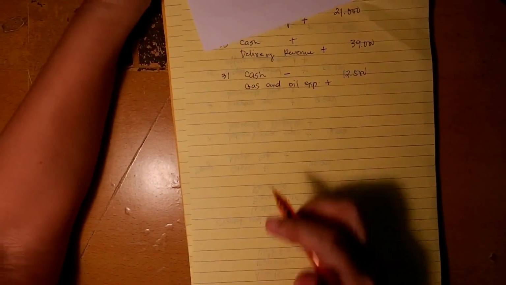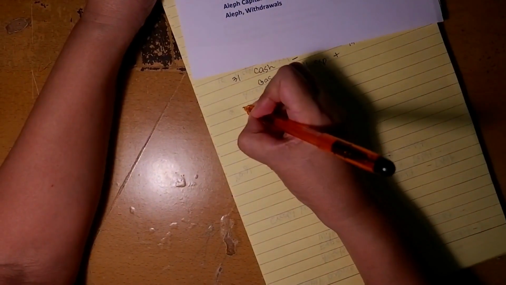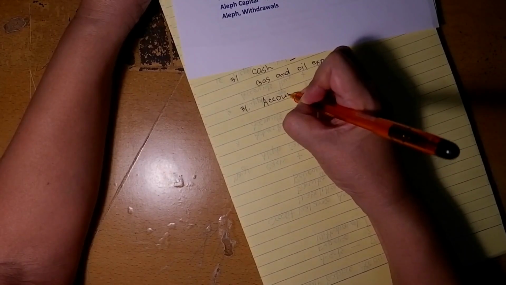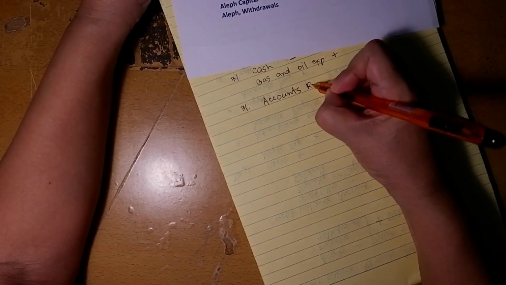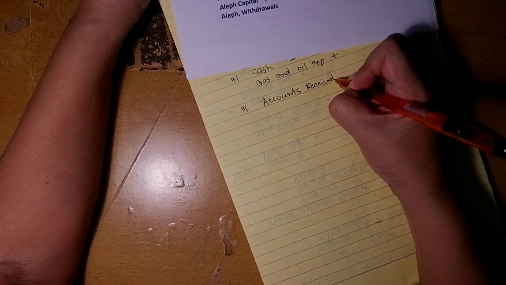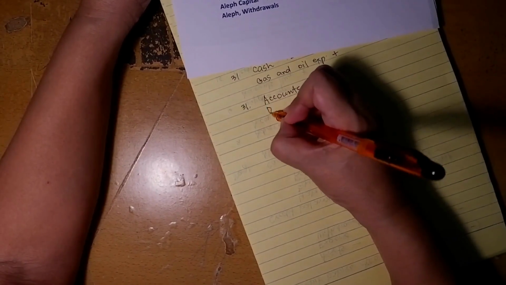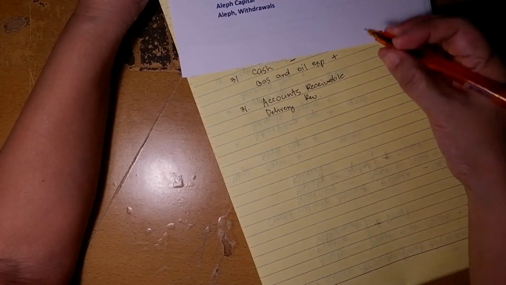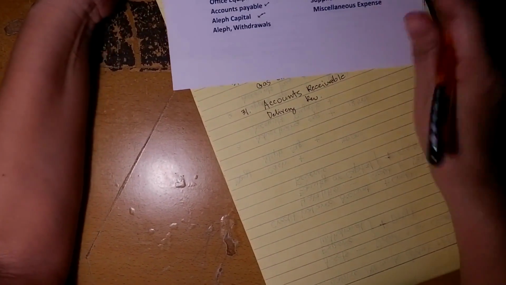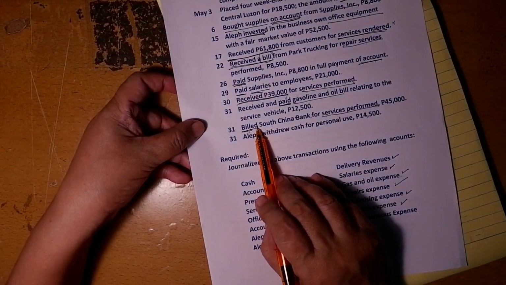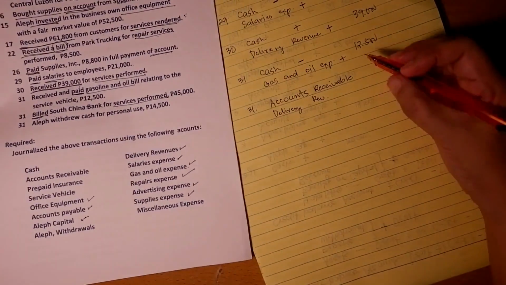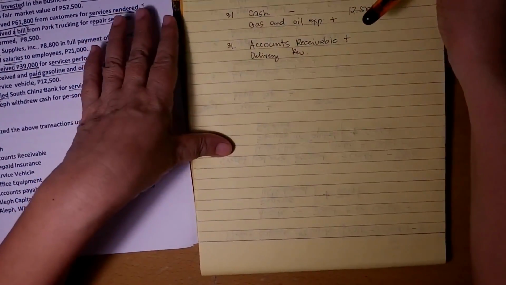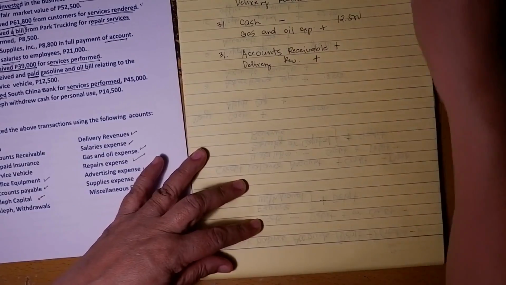So we have 31, accounts receivable, and delivery revenue. Accounts receivable, we billed our clients. So what happened to our accounts receivable? It increases. And delivery revenue, in our guide, it is always plus.